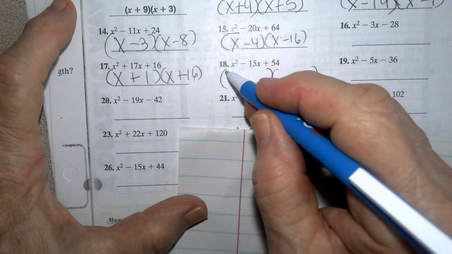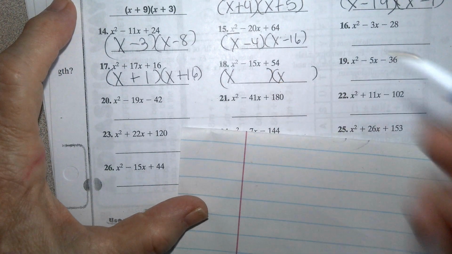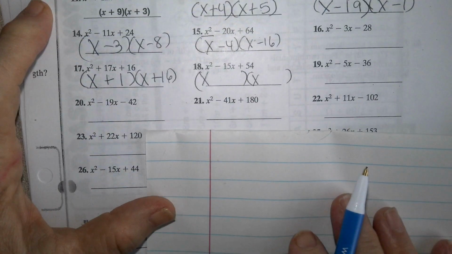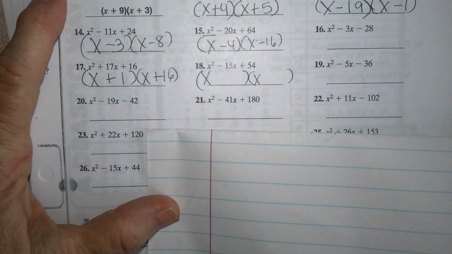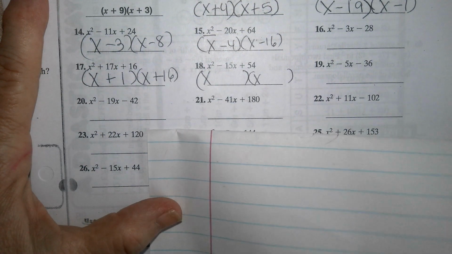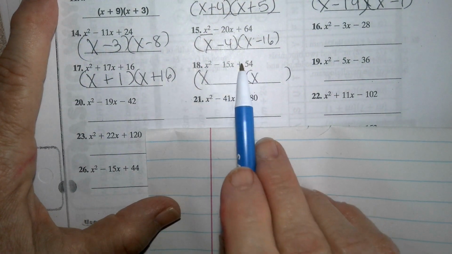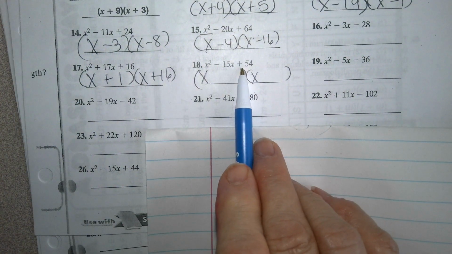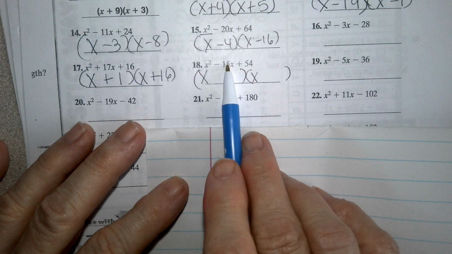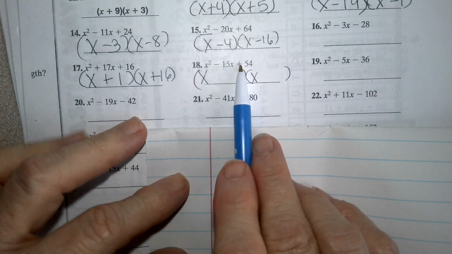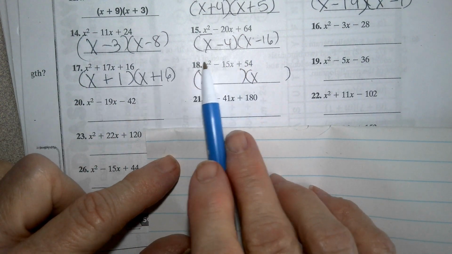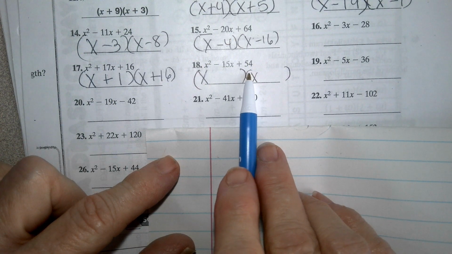It's going to be x times x. And then we can also tell something else. Matthew, get focused. We can also tell something else. The end sign says that the signs are going to be the same, and we're going to sum them to get the middle. If the signs are the same, who happens to know what the signs are going to both be?